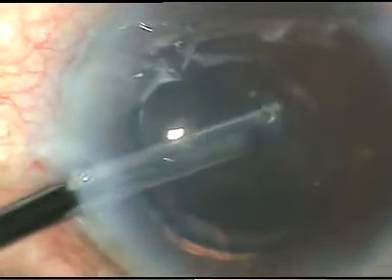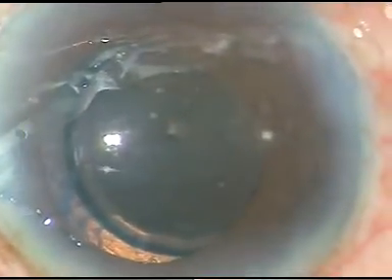Now I'm going through the 2 o'clock side port and removing the cortical lens matter from the right side of the main incision, that is from 9 o'clock, from 10 o'clock, and now it is coming nicely and vitreous is not disturbing at this time. Cortical matter from 7 o'clock, 6 o'clock has been removed.